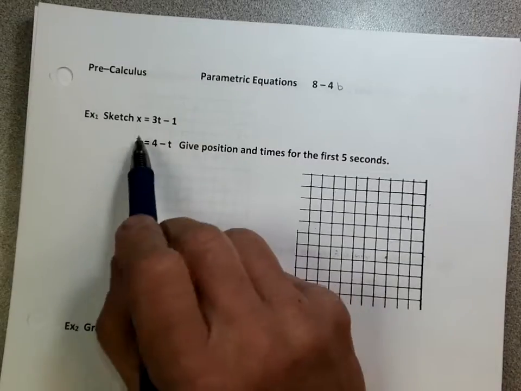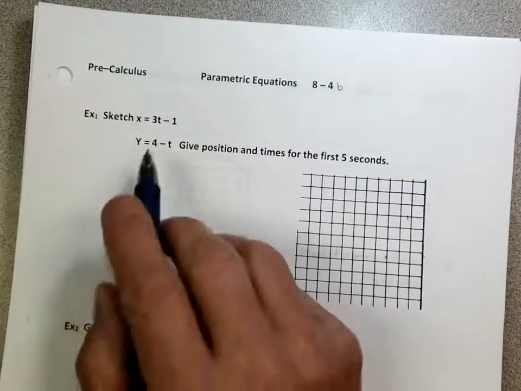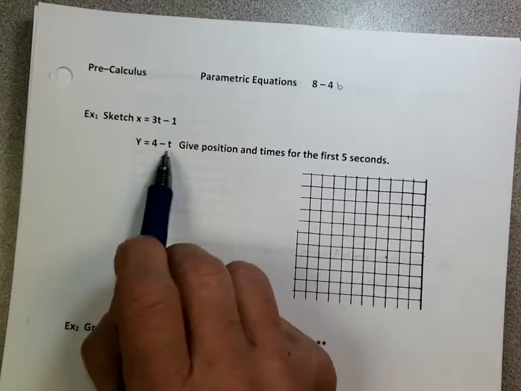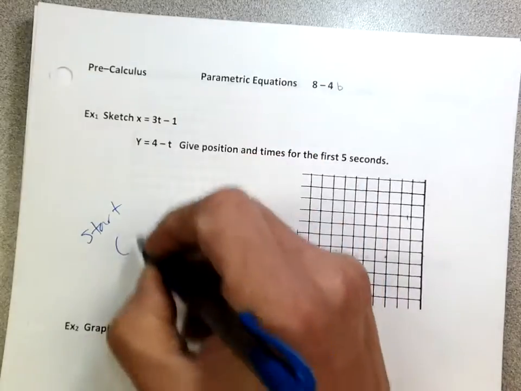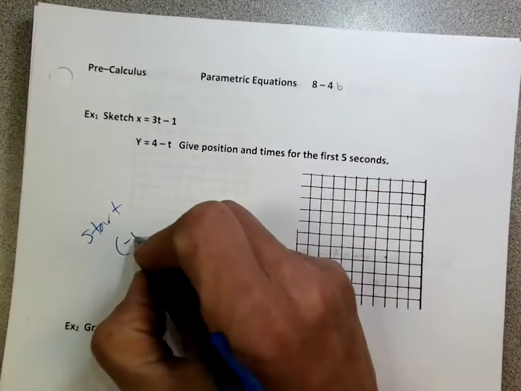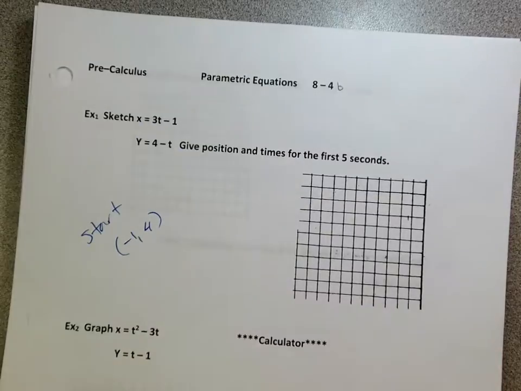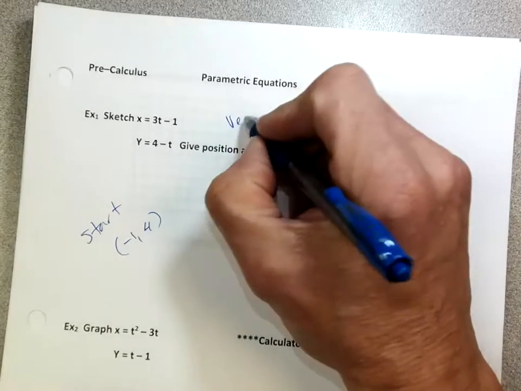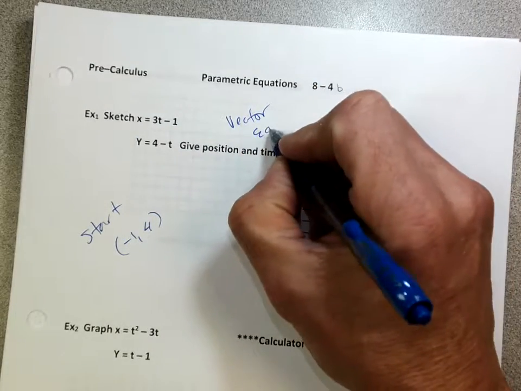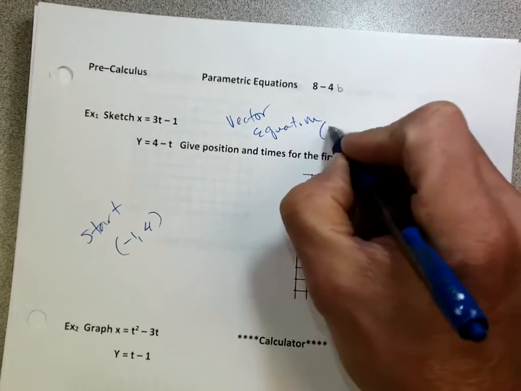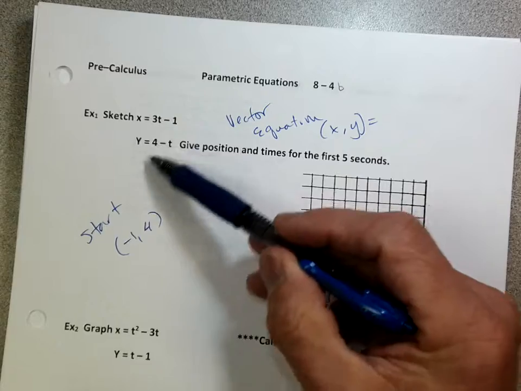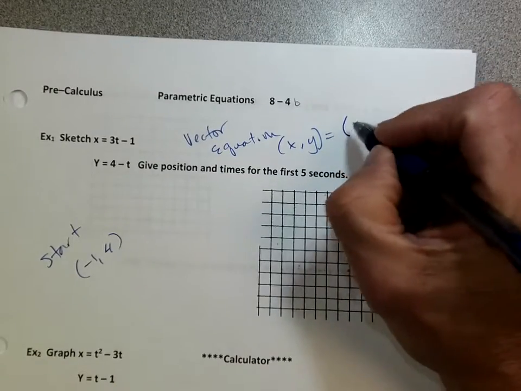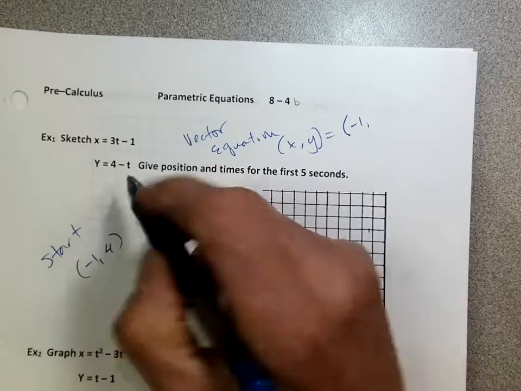So if we want to sketch x of t equals 3t minus 1 and y equals 4 minus t, then what we know is our start is at the point -1, 4. Because what I want to do is show real quickly that we could rewrite this as a vector equation. So our vector equation starts with x, y equals, and our constants are our beginning number. We would go with a -1 and 4.